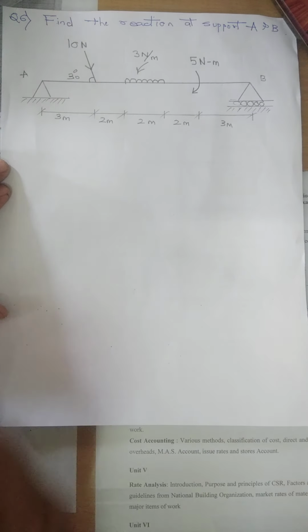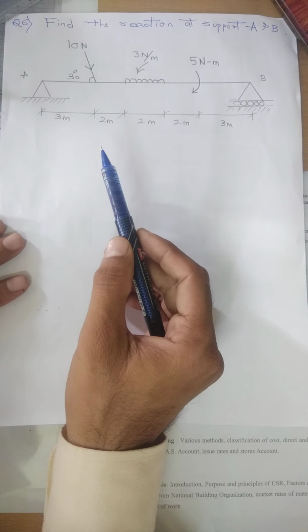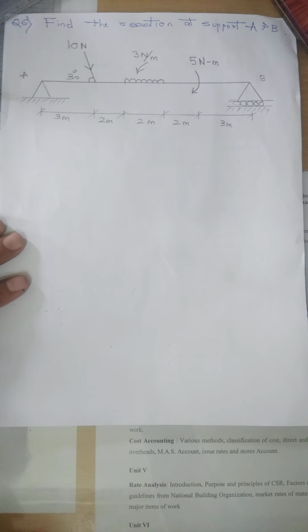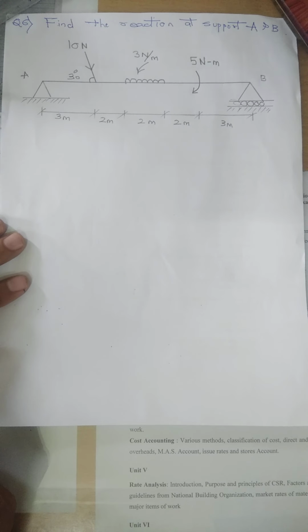Okay, next problem, problem number 6. Problem number 6 is again important. Find the reactions at the supports A and B. Again, different support conditions have been given, so again we will work out the different conditions.